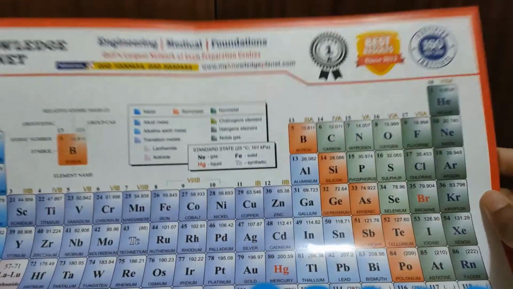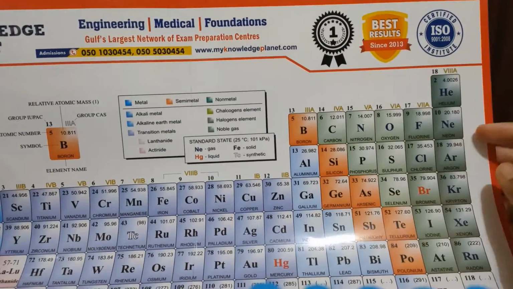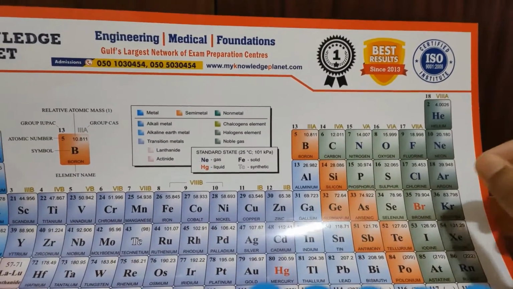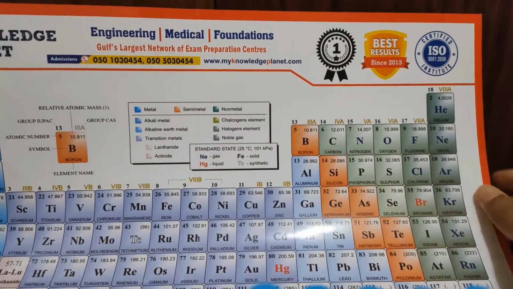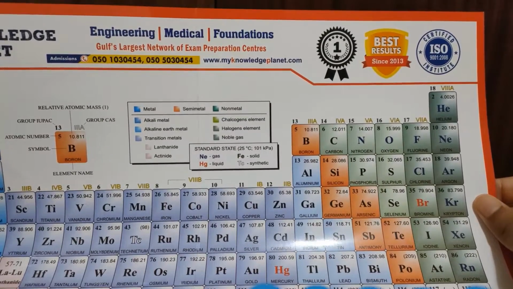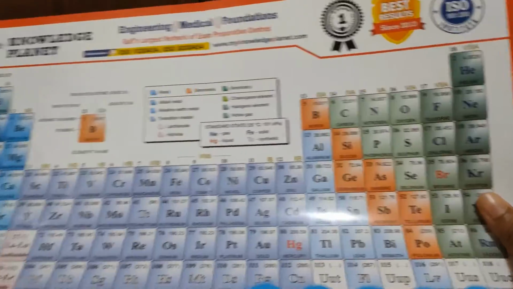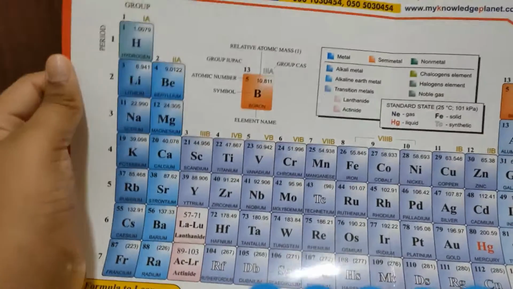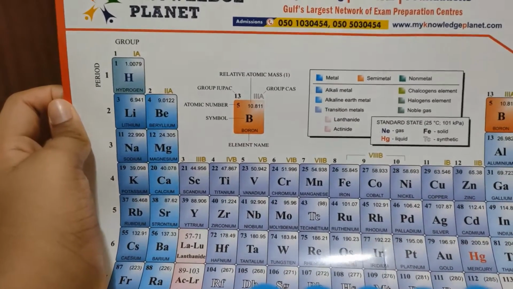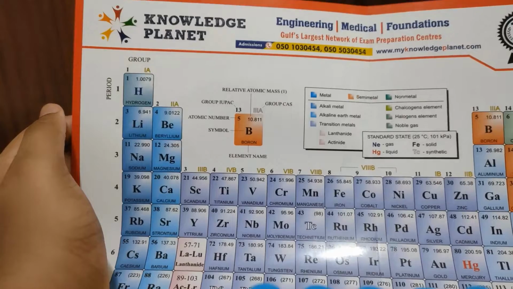So the next, the 10th one we have over here, is the neon and has an atomic mass of 20.180 and is represented by the simple capital letter N and small letter E without leaving space. So every symbol is represented with two or one letters, but it doesn't have any space between them.